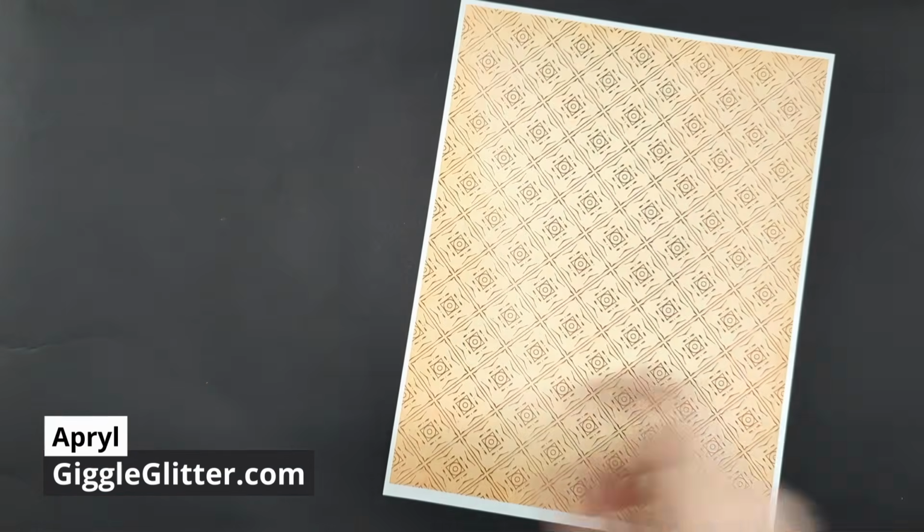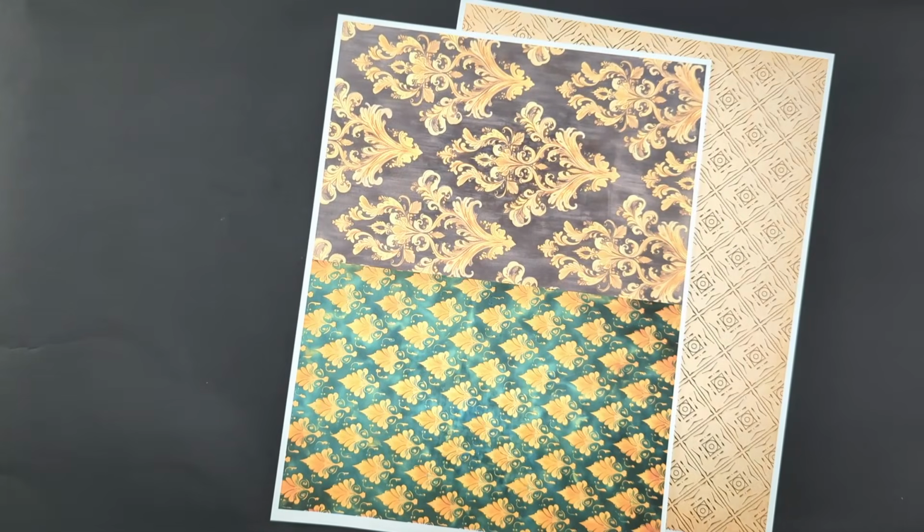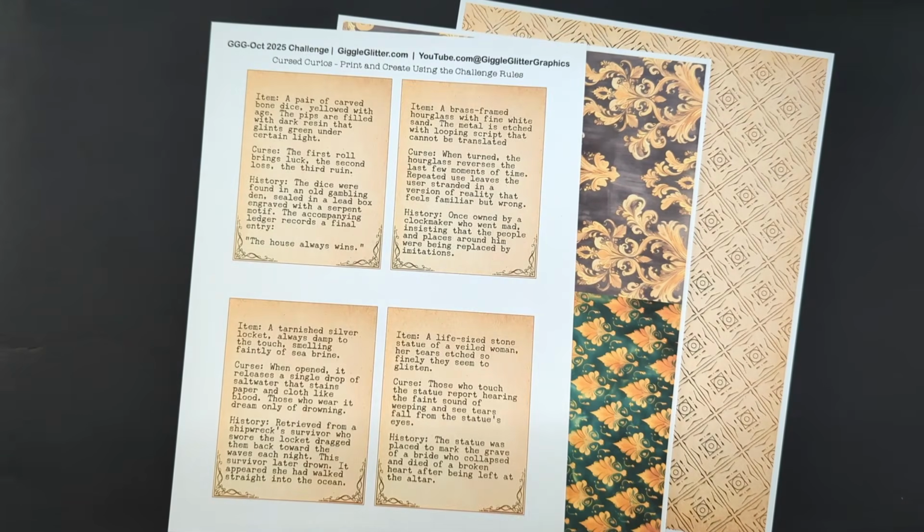Hey guys, October is here and I have a new free challenge for you. Today I have sent 5 ephemera sheets out to my email list, all with a Cursed Curios theme.